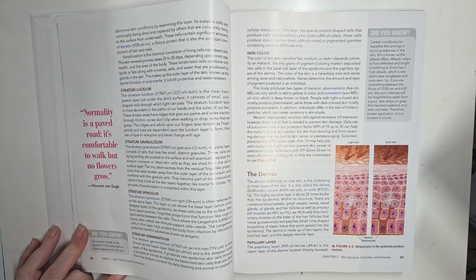Sunscreen products with SPF values lower than 15 may help prevent sunburn, but will not help prevent skin cancer or premature aging. Sunscreens with SPF above 50 are no more effective at blocking UV, so they are unnecessary to use.